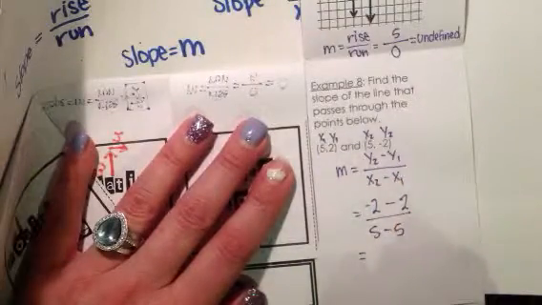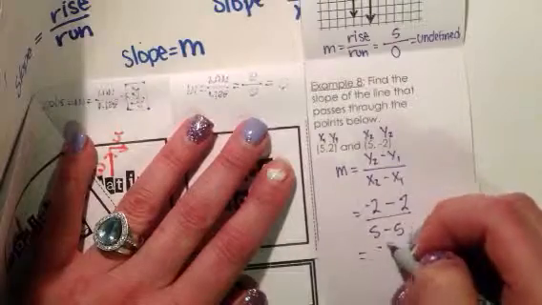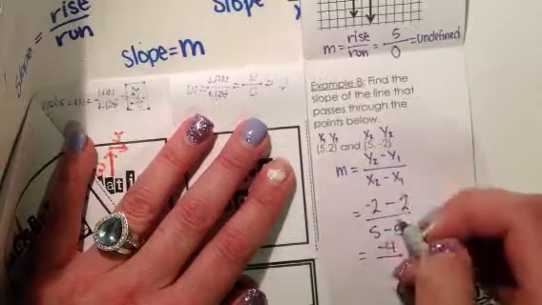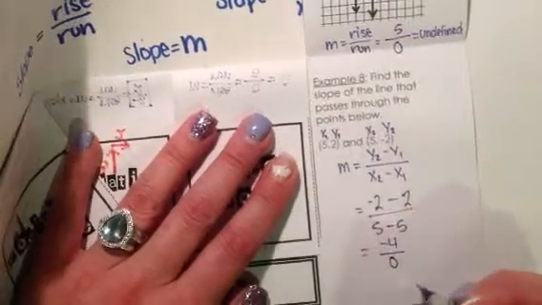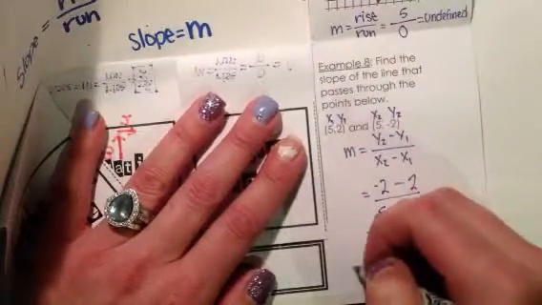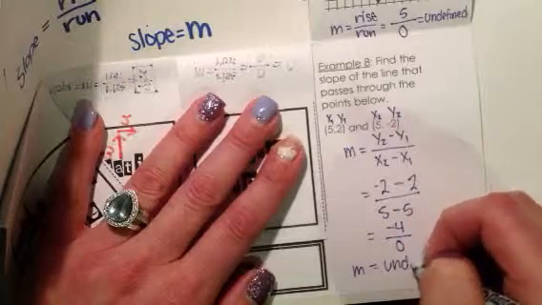If I evaluate that, negative 2 minus 2 is negative 4. I'm getting more negative. And 5 minus 5 is 0. I cannot divide by 0. So again, this slope is undefined.